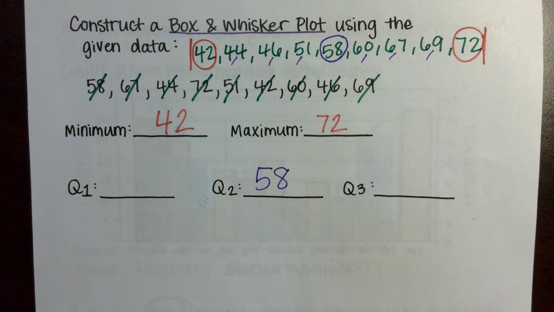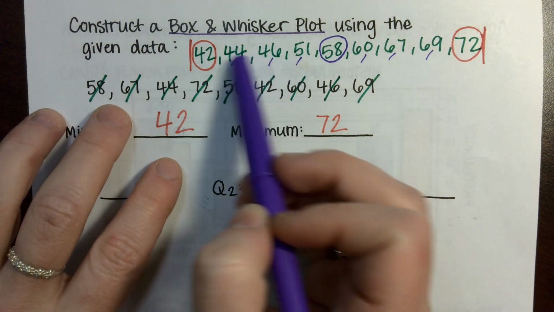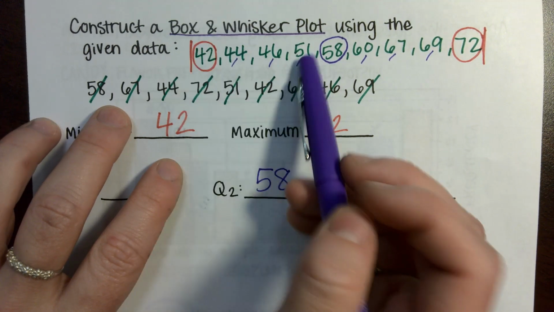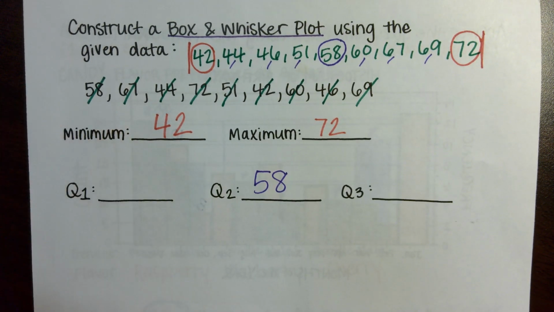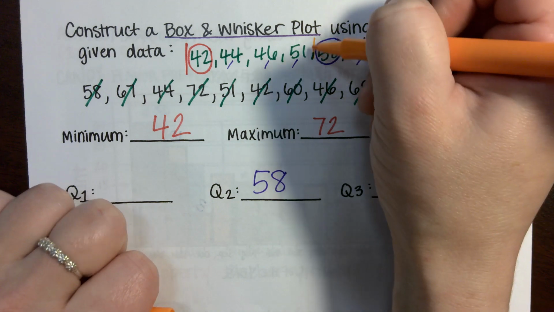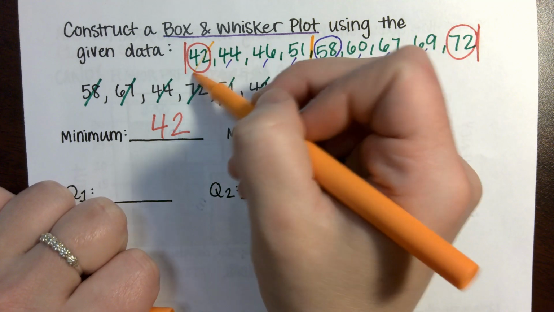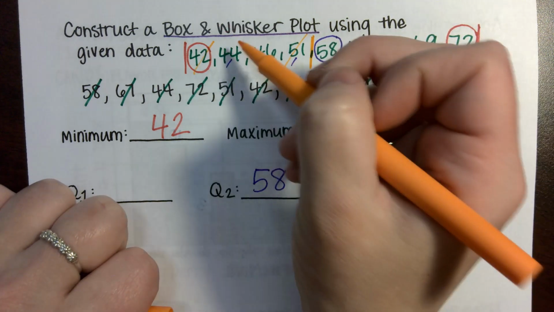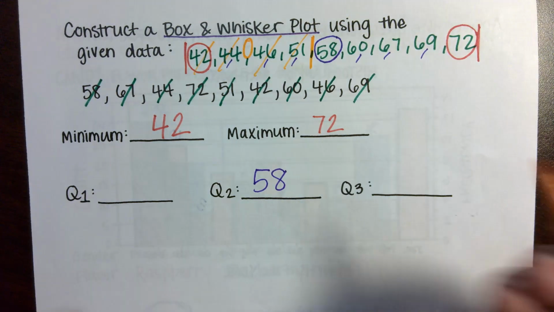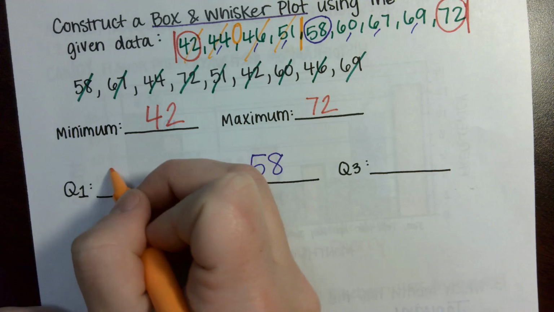All right. What is Q1? How are we going to find that? Yeah, we got to look at our lower half of data, the smaller numbers. So we're going to look, not including Q2. I've got 42 and 51, 44 and 46. What number's in between 44 and 46? Yep, 45.